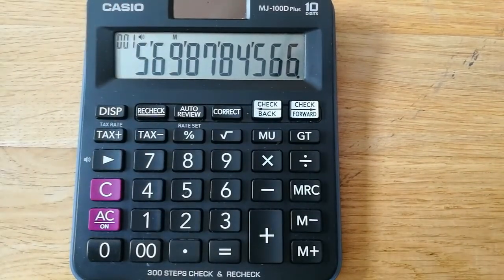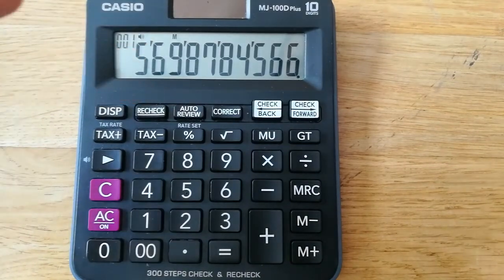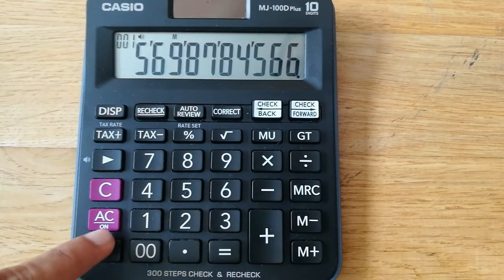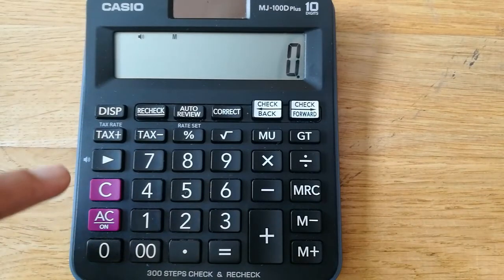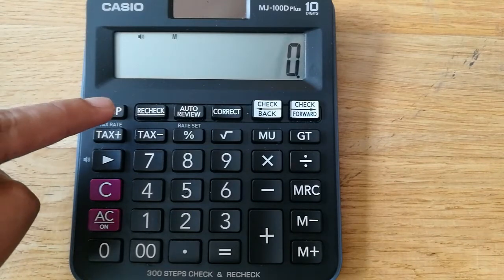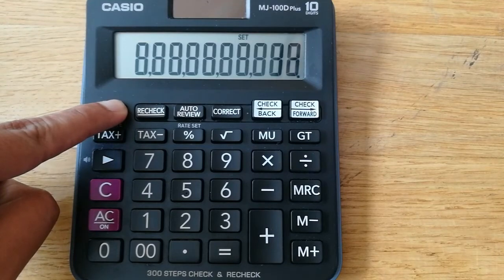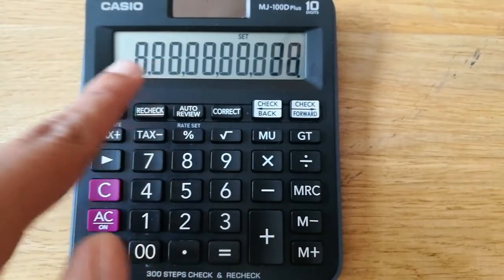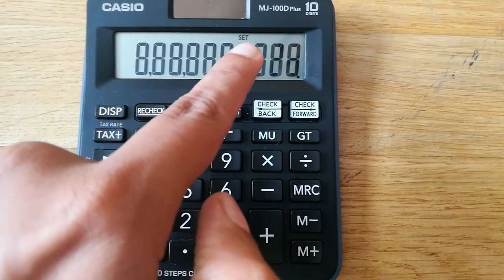So we use the DISP button to bring this comma from the top to the down position, and I will show you how you can do it. Let's go back to 0 and clear everything, and then we press this DISP button for a few seconds. We keep pressing it. When you press this DISP button, you will see a value like this, the commas are down, and over the top you can see it's written SET.